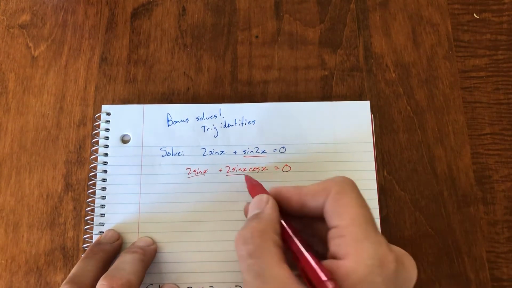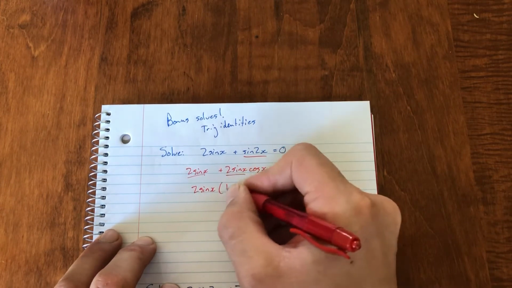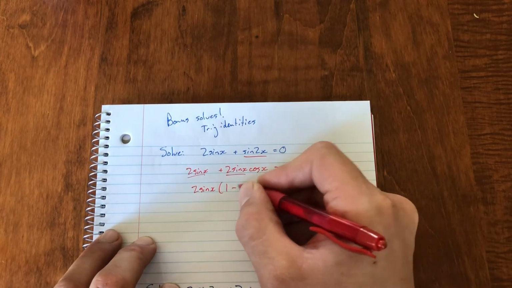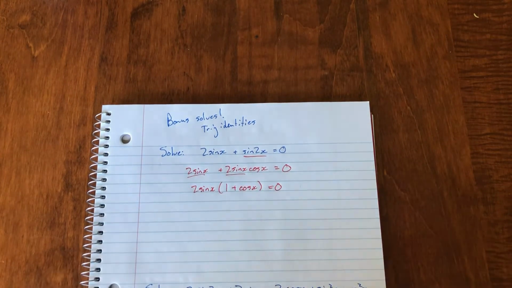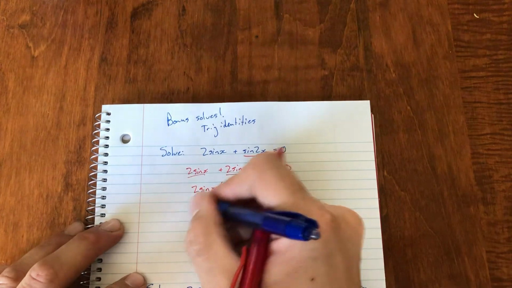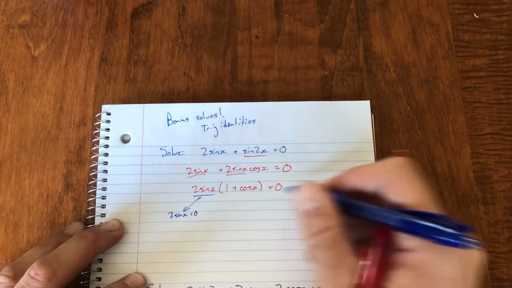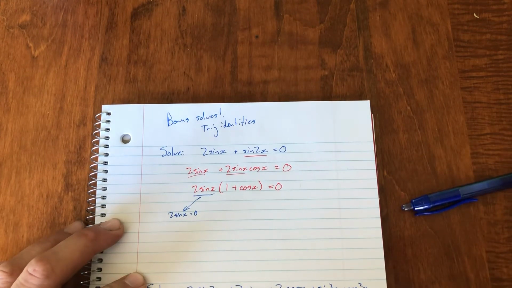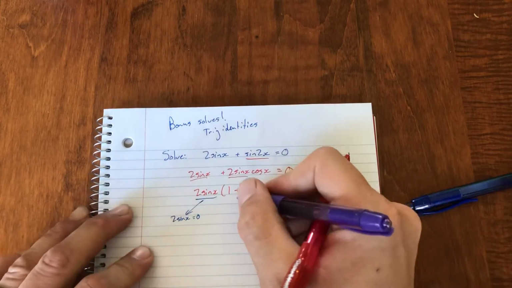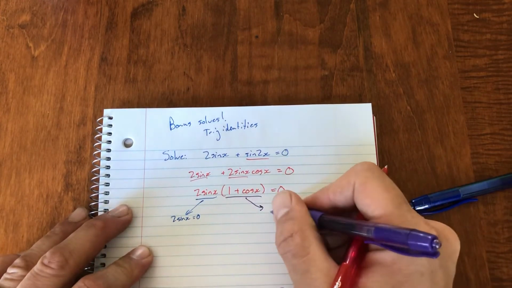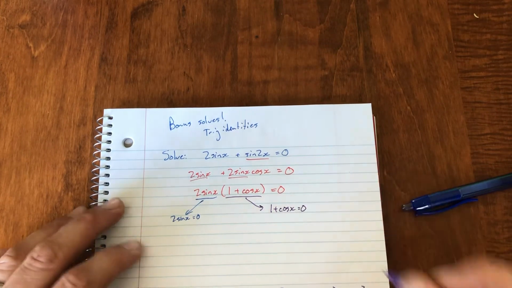Now, I notice that I have a 2 sine x common to both. Factoring is a religion. We common factor first. So this is 2 sine x times 1 plus cosine x equals 0. Now that I've factored, I have 2 possible solutions. I have 2 sine x equals 0, or, here's that color I like, or I have 1 plus cosine x equals 0.